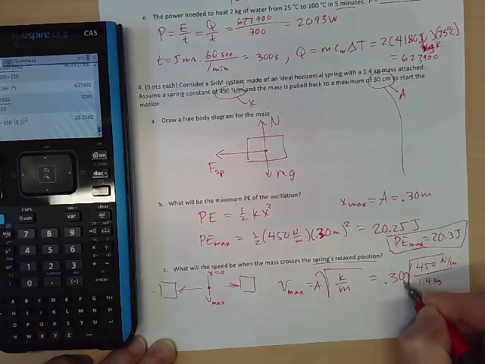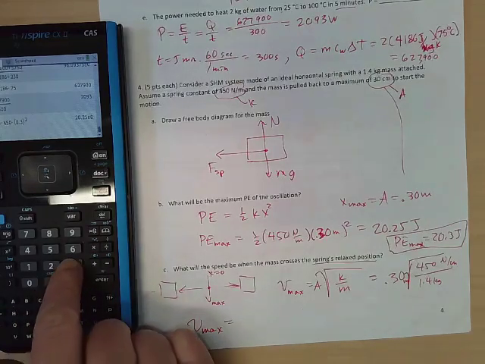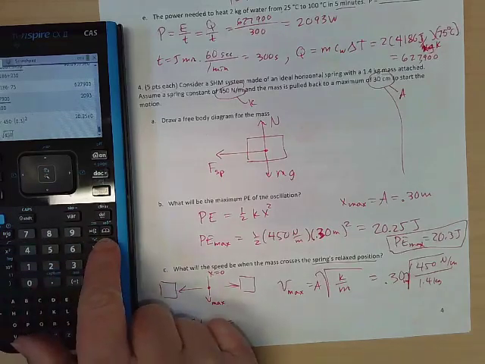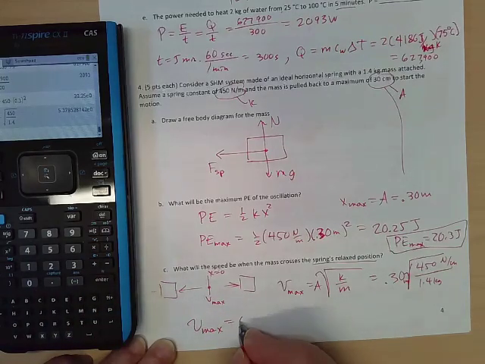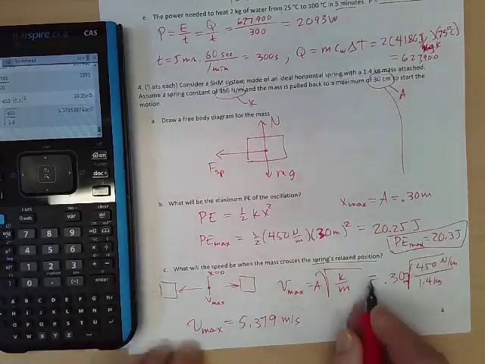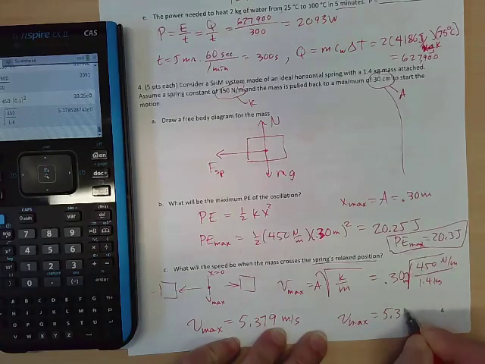Newton per meter, meters, everything is good. So that's 0.379 meters per second, about 0.38 meters per second.